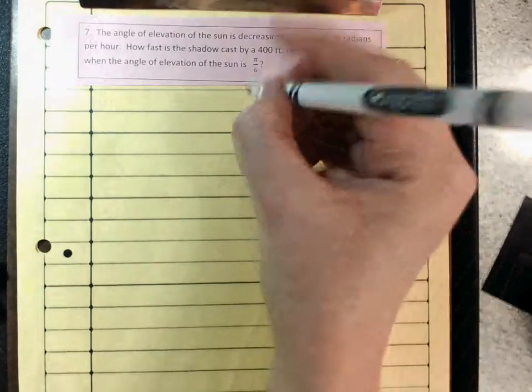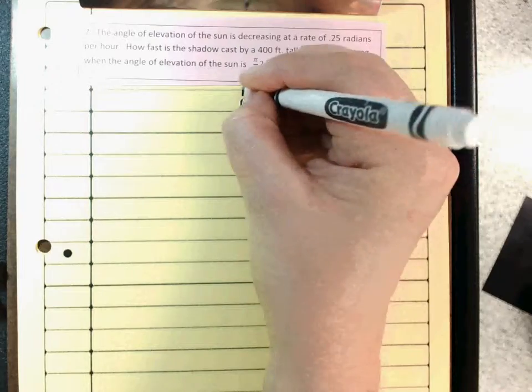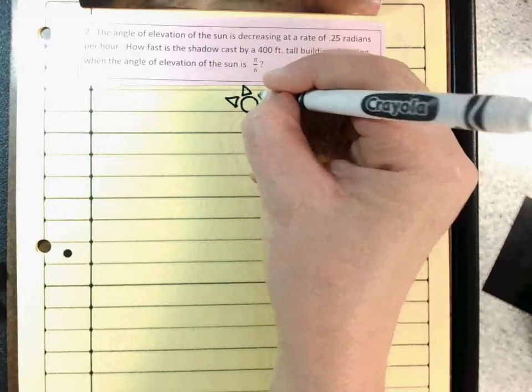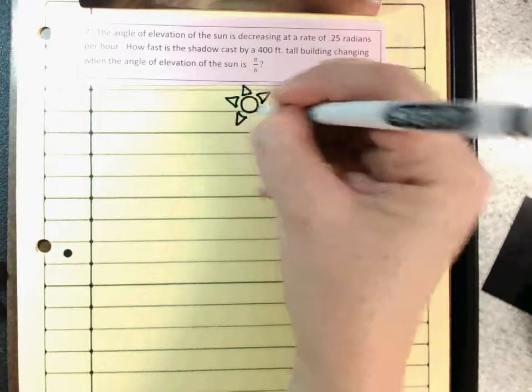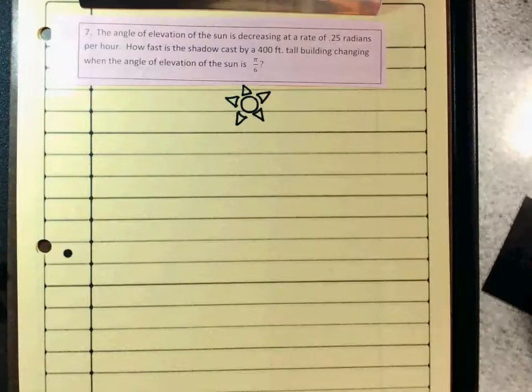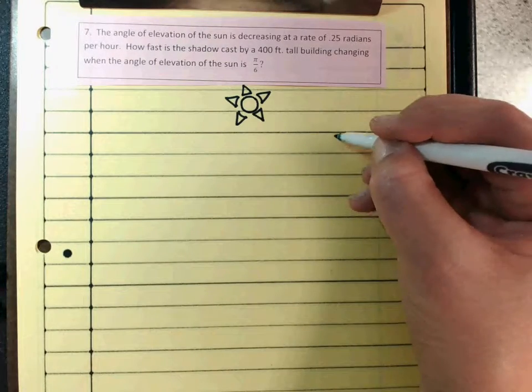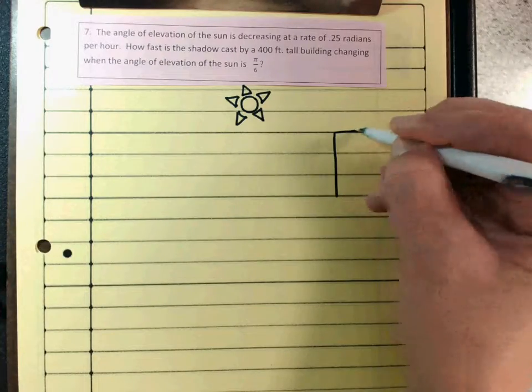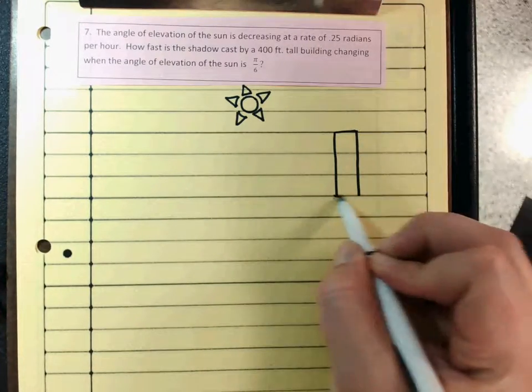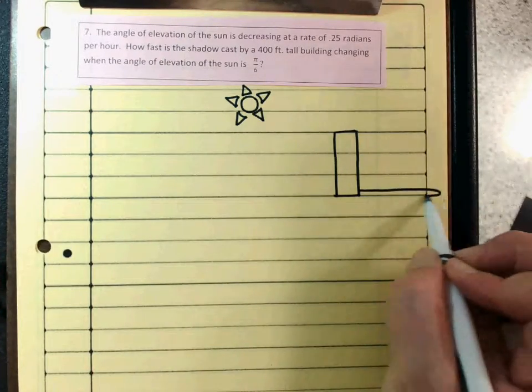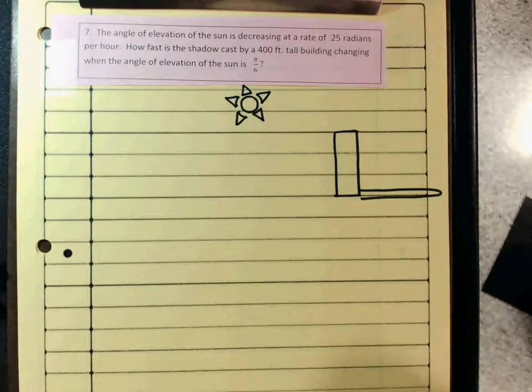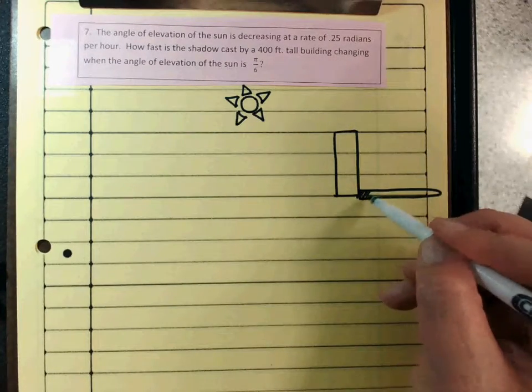Okay, so it says the angle of elevation of the sun. Here's the sun. And it says it's decreasing at a rate of 0.25 radians per hour. How fast is the shadow cast by a 400-foot tall building? So here's my building, and there's his shadow. It says how fast is the shadow of the building changing?